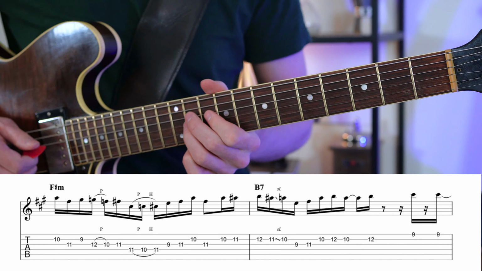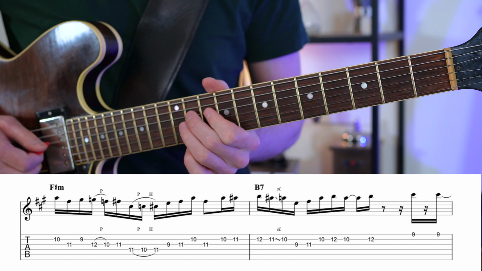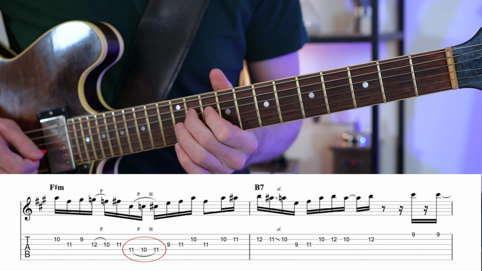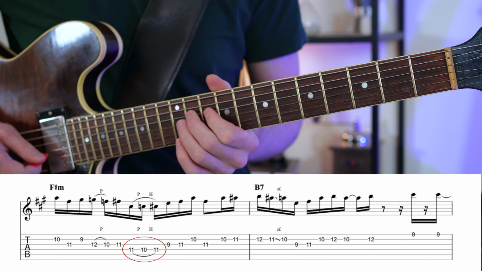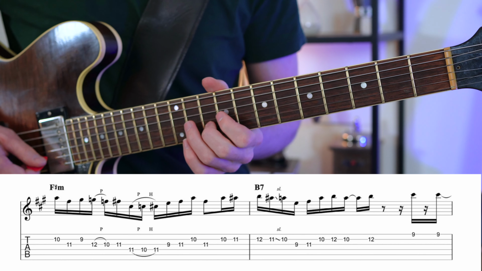Then on the 3rd note of the motive, I use a chromatic note below before I go back to the starting note again. Then I end up with this.